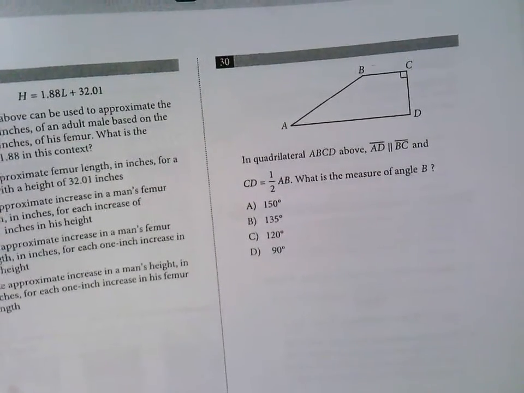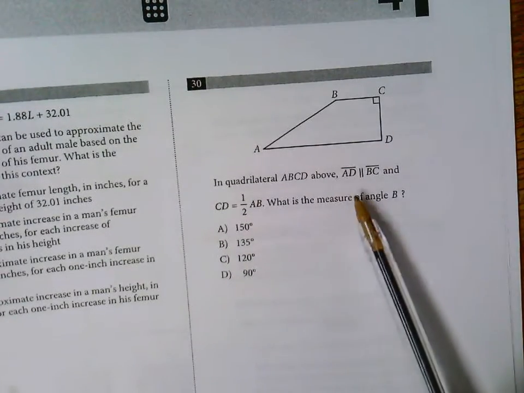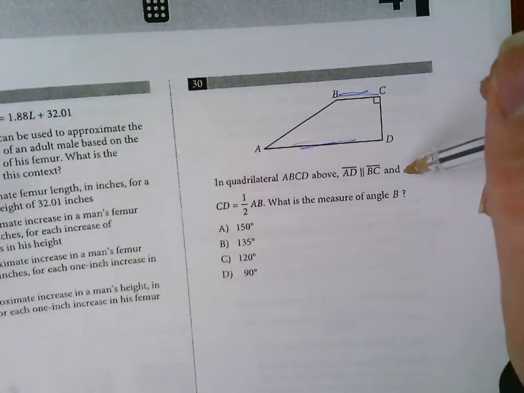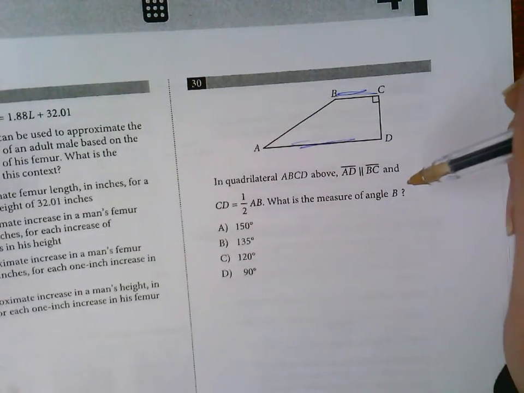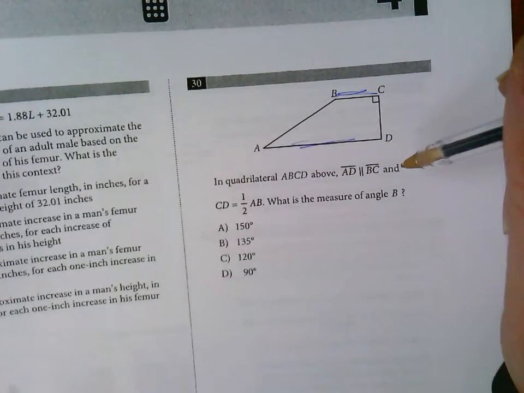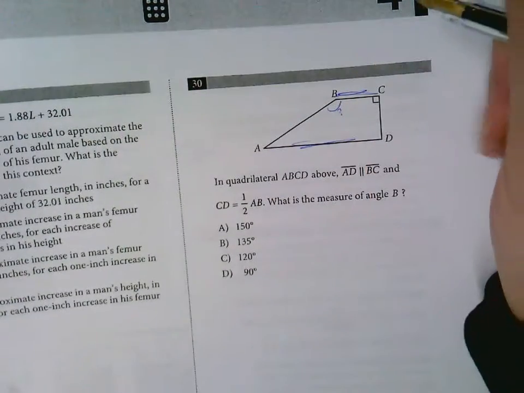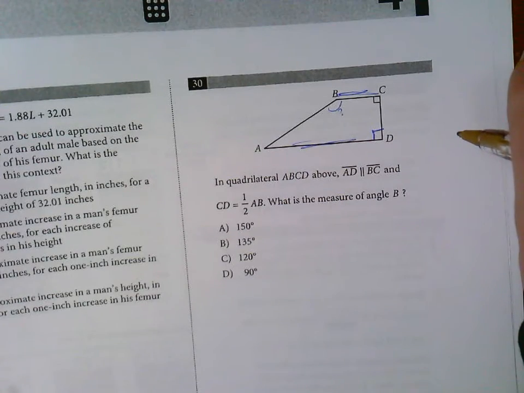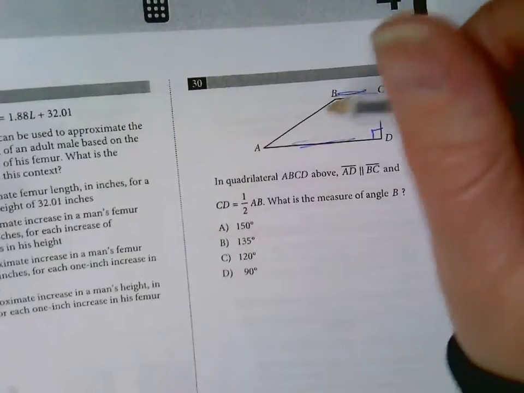Okay. 30. Here's a quadrilateral. AD is parallel to BC. CD is half of AB. What is the measure of angle B? They're parallel. Okay. So in a quadrilateral, there are 360 degrees total.